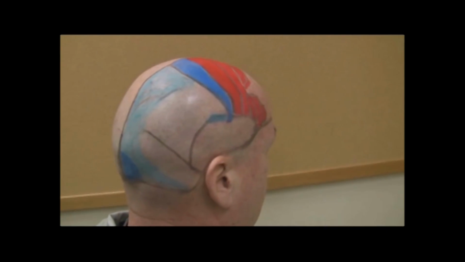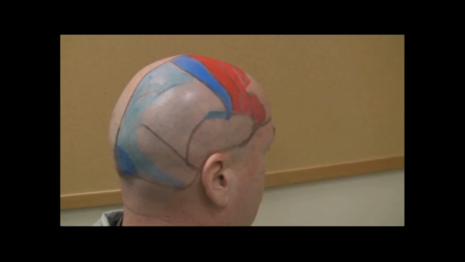The next series of structures which are going to be discussed are internal, so they will not be represented on our model.